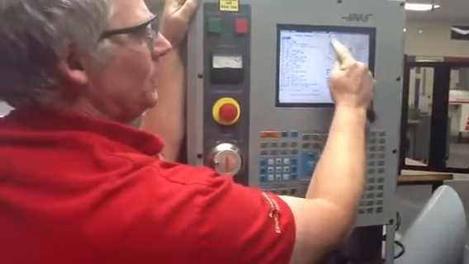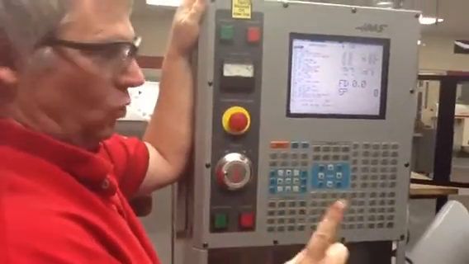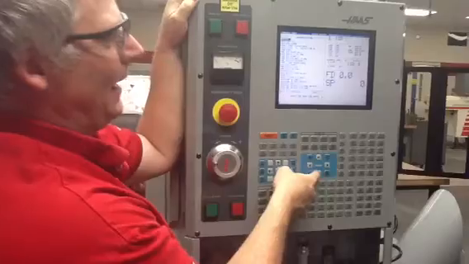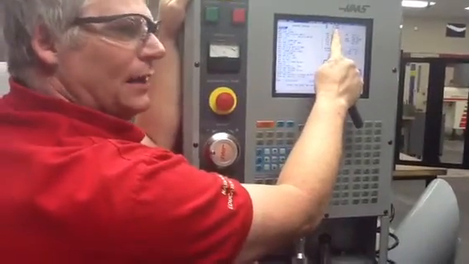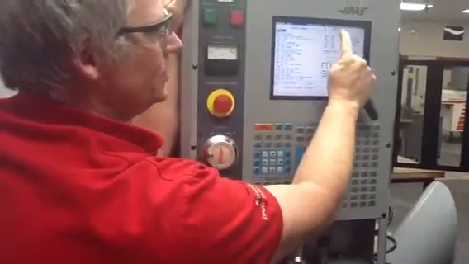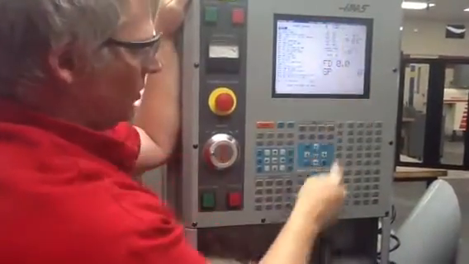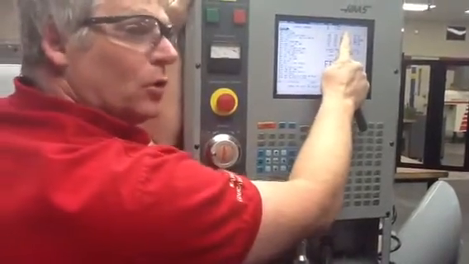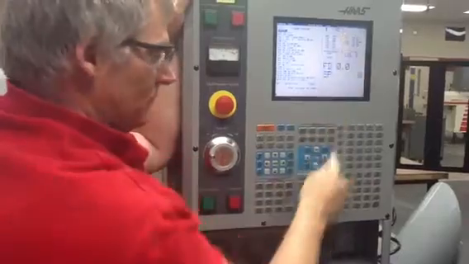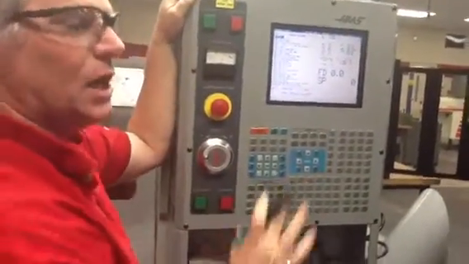Right up here under coordinates, I have one position for coordinates. If I hit my arrow down key, I can change what I'm seeing right here. Here is my distance to go coordinates. Here is my operator coordinates. Here is my work coordinates, which is from my part program 0. And here is my machine's coordinates. My machine is sitting at home right now.